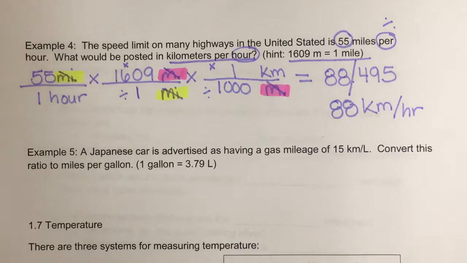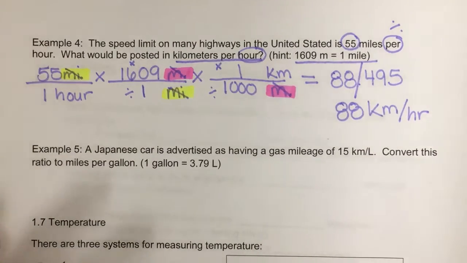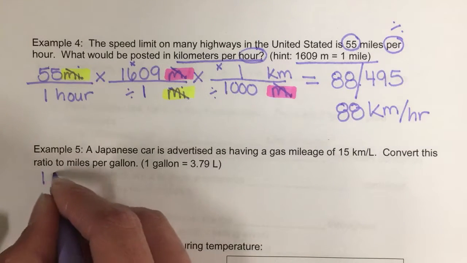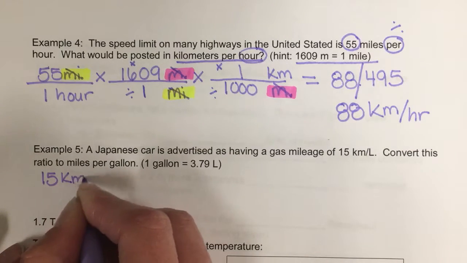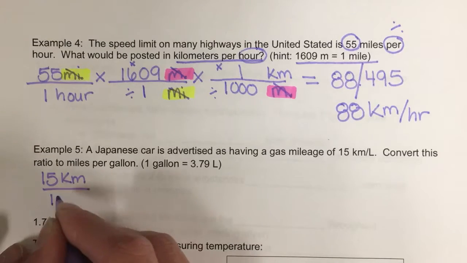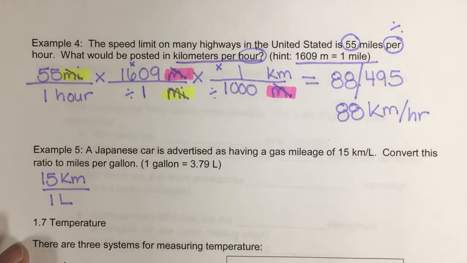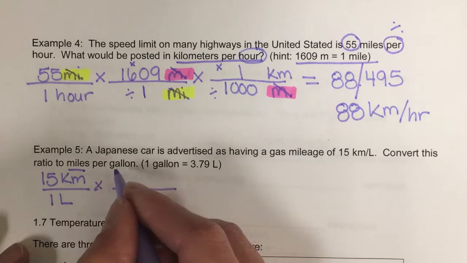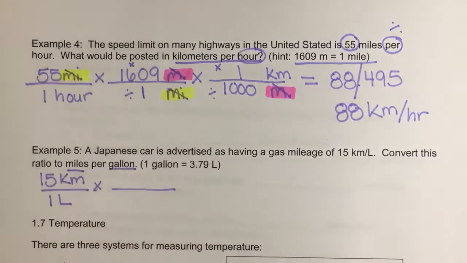Okay? So take a second to solve example 2. Now you're told that you've got 15 kilometers per liter. Okay? Now you're changing it to miles per gallon. So this is going to be a little bit tricky.